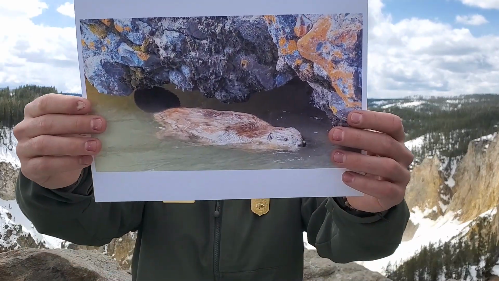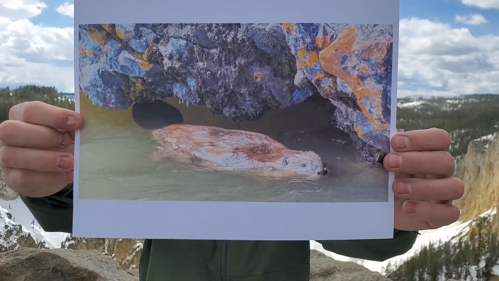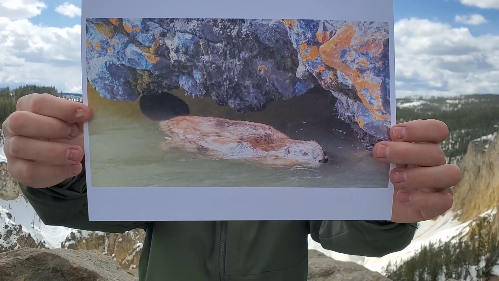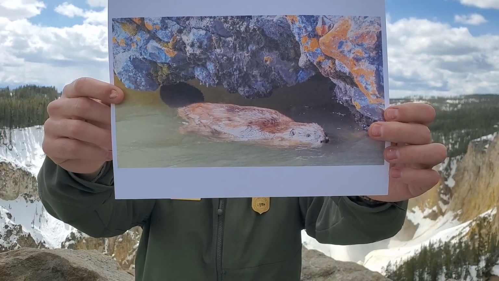Now I want to talk to you about a species that affects the water quality. And that right here is the beaver. And the beaver is a really iconic animal. It does a lot for us here in the park. It can be called a keystone species, which is one of those buzzwords that we use, and it means that it affects all these other species in the food chain, in the food web, and cascades down.